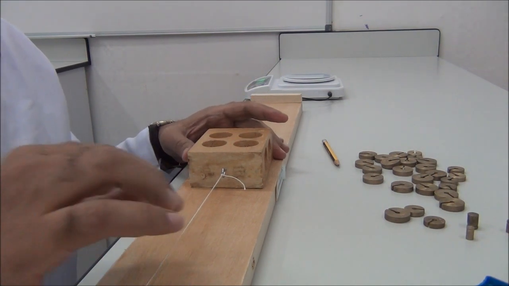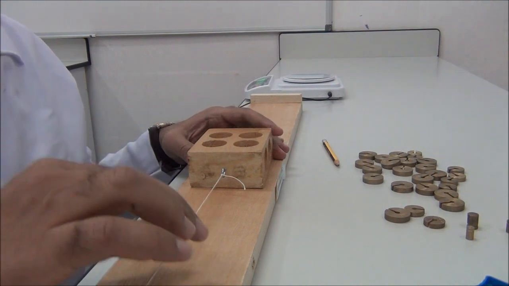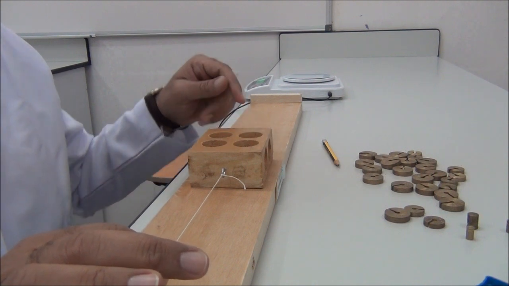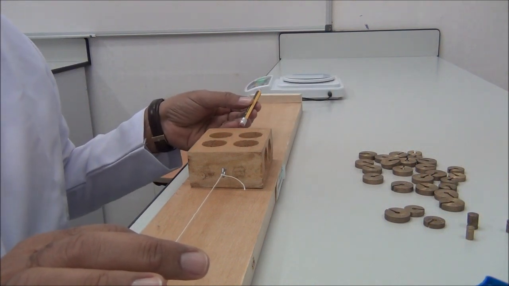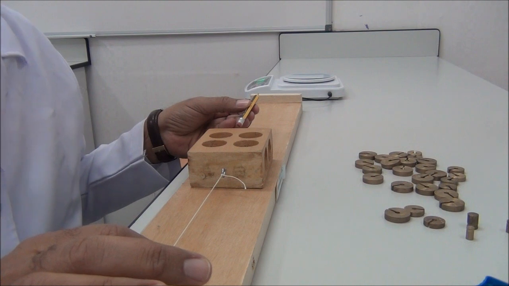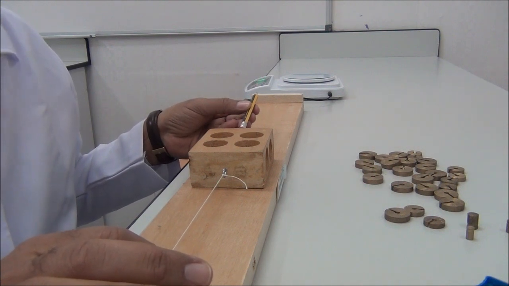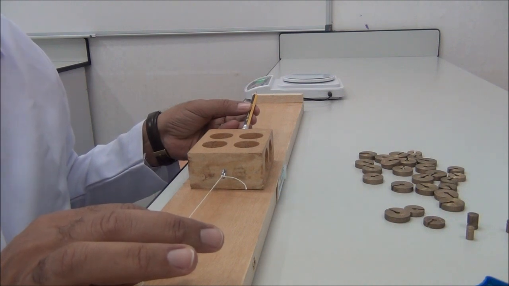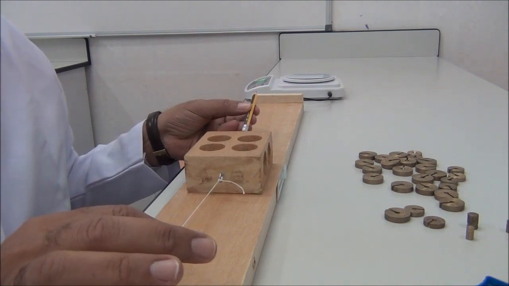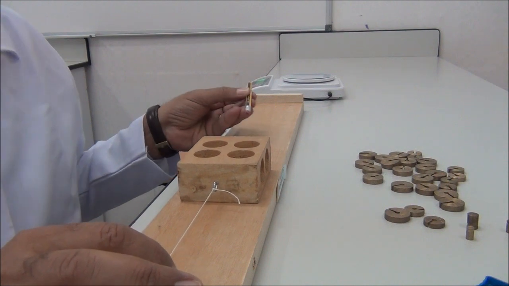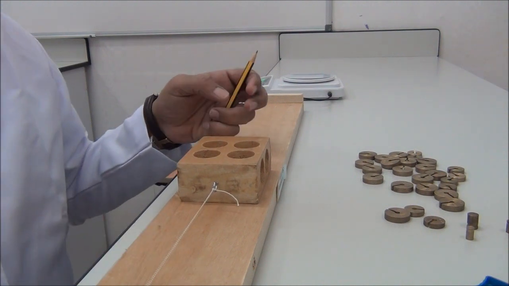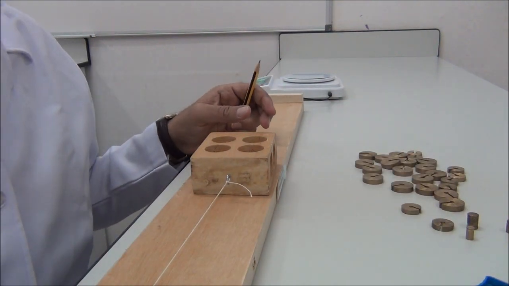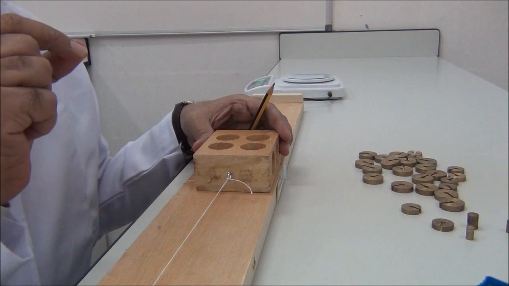A wooden block rests in equilibrium on a horizontal plane. What will happen if we put the weight here? This will be a tension. When the tension increases, the friction force in the opposite direction will increase. Before the wooden block moves, this is called limiting friction. So we increase the weight on the hanger until just before it moves.